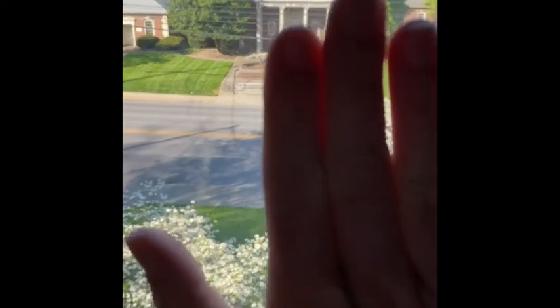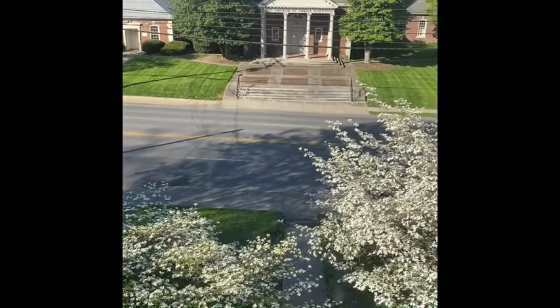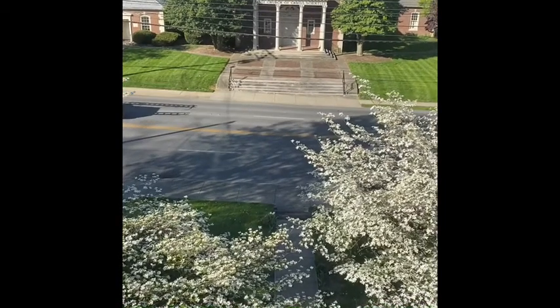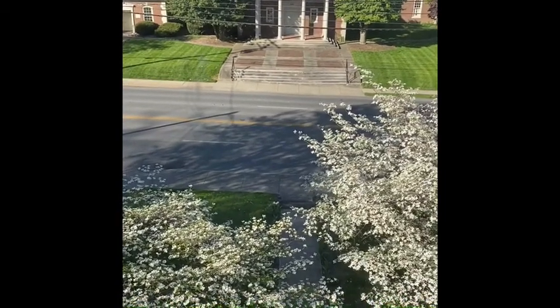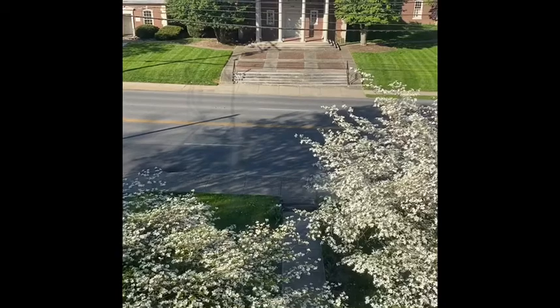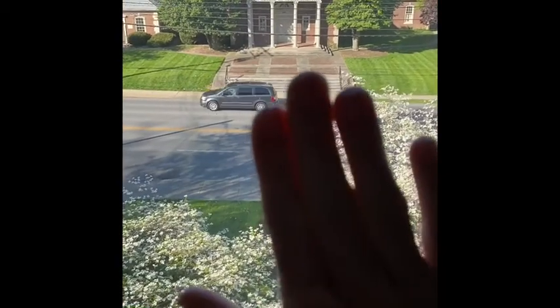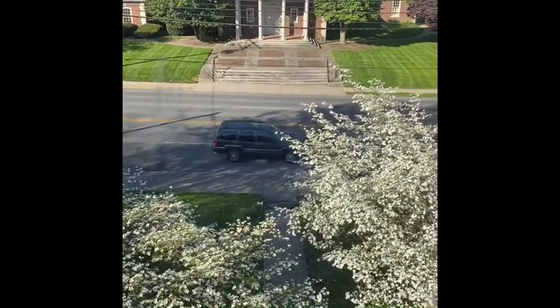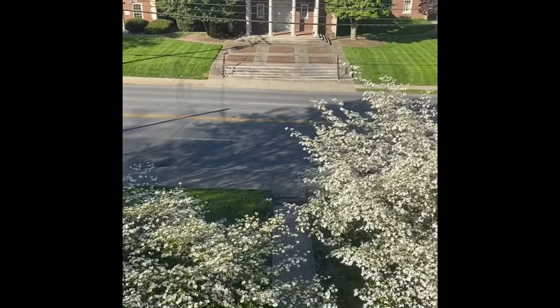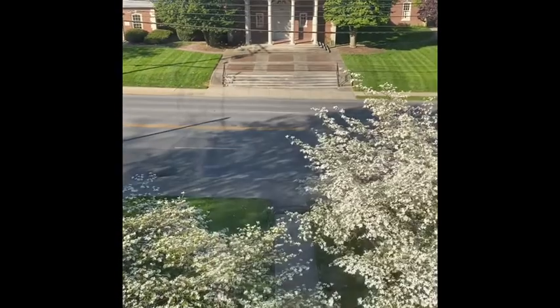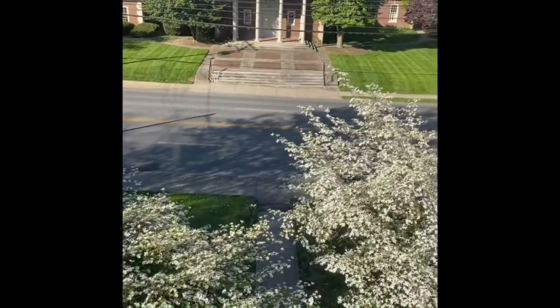So I'm going to breathe on this cold window, and we'll see. If my breath is hot from inside my body, something is going to happen on my window. If my breath is cold from my body, I don't know that anything will happen. So let's see what happens.